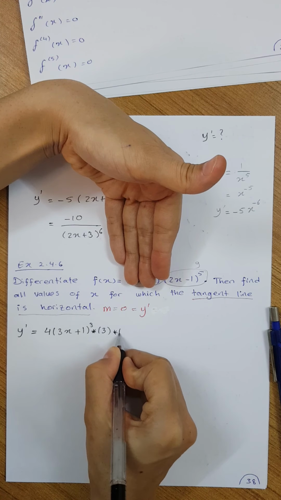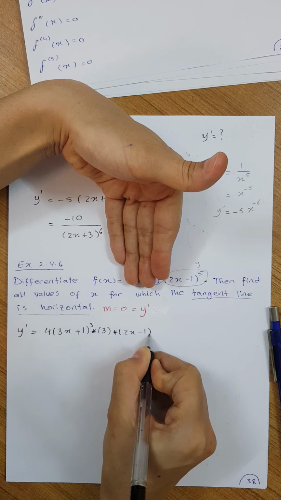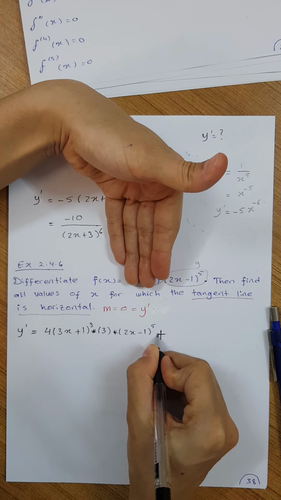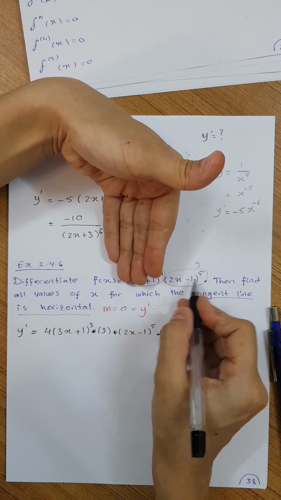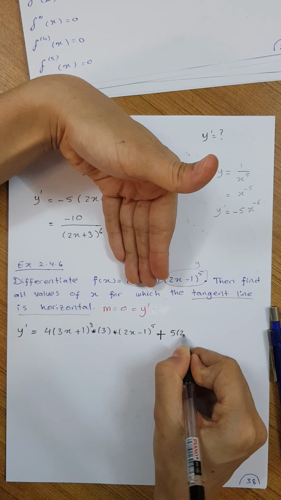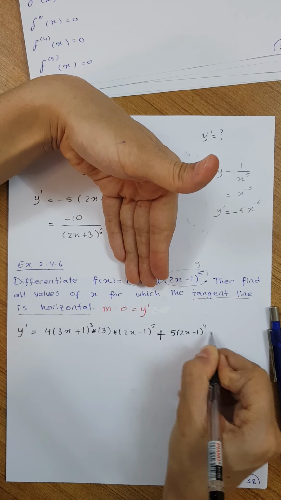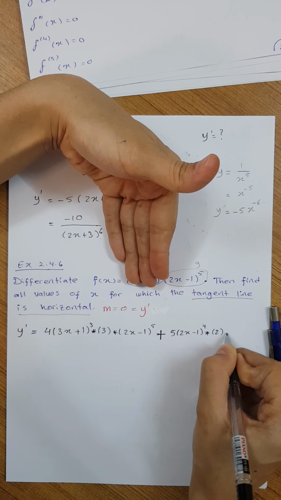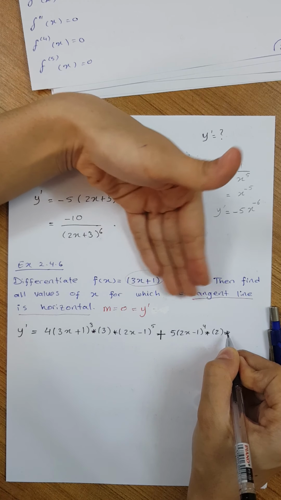What is g? G is equal to 2x minus 1 to the power of 5, plus derivative of g multiplied by f. What's the derivative of g? That's equal to 5 times 2x minus 1 to the power of 4 multiplied by 2, the derivative of inside, and then multiplied by f.